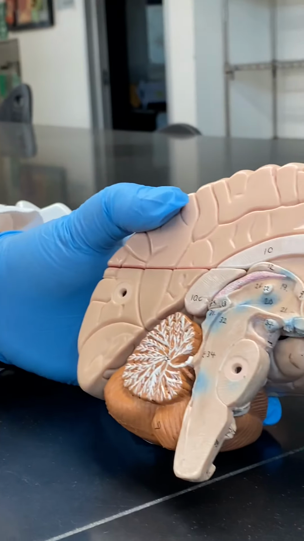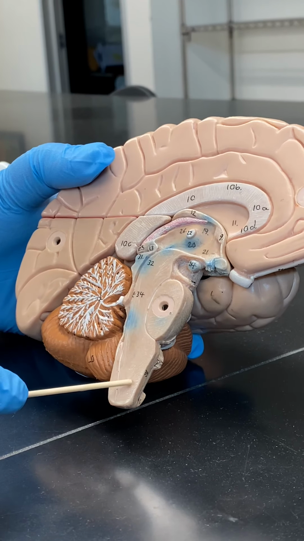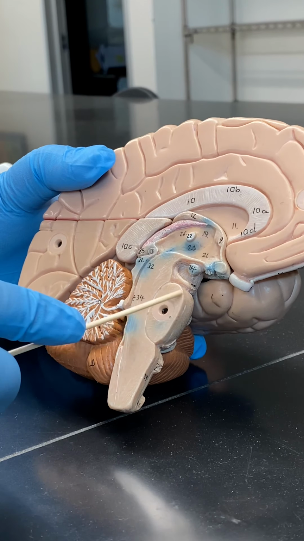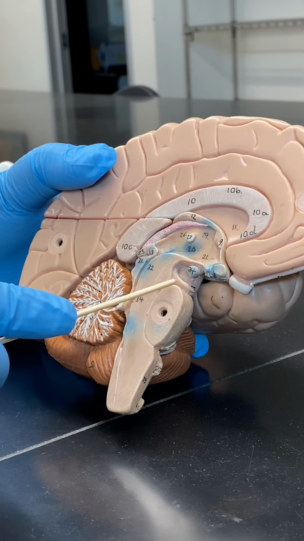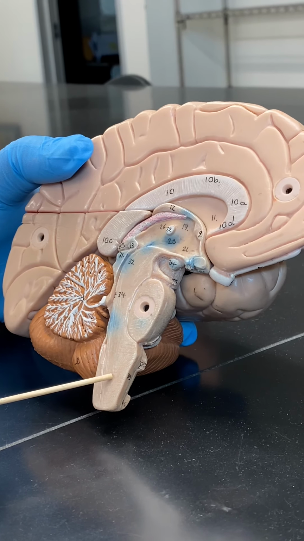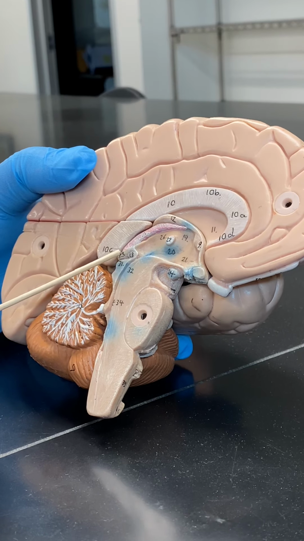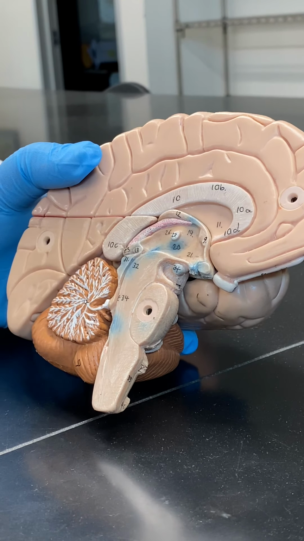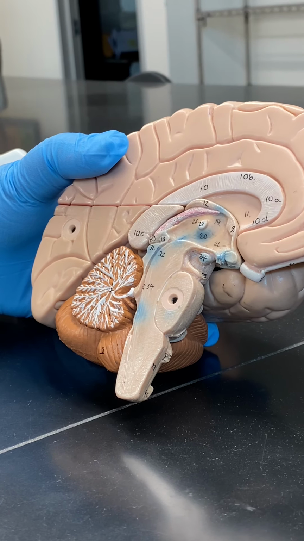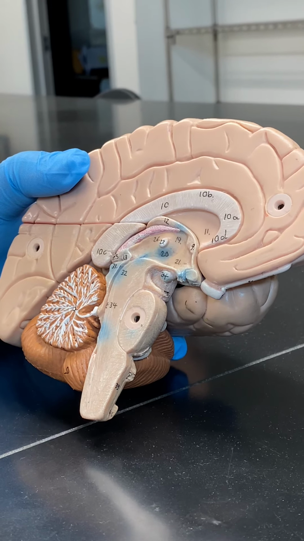Now going further, you have your brain stem. So here is the brain stem as a whole. You have your midbrain. You have your pons. Remember, the pons is always bulging out. And the continuation of that is the medulla oblongata. Right here, you have this little structure called the pineal body or pineal gland, which is essential in releasing melatonin for the sleep and wake cycle.